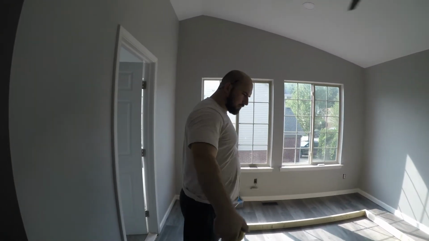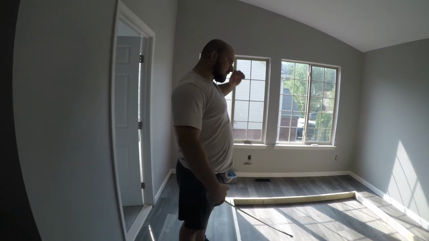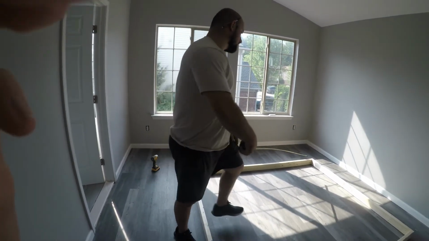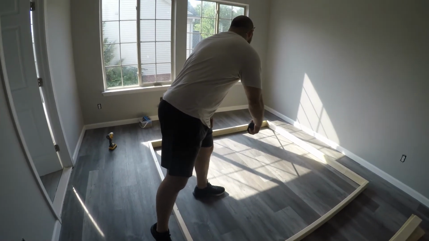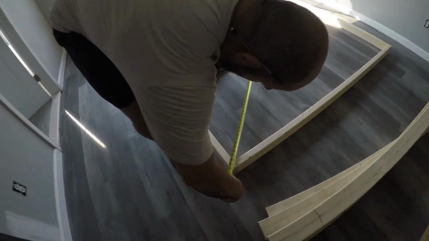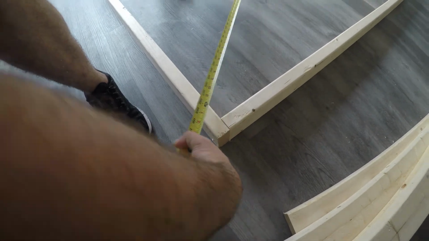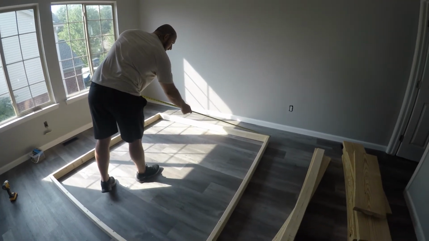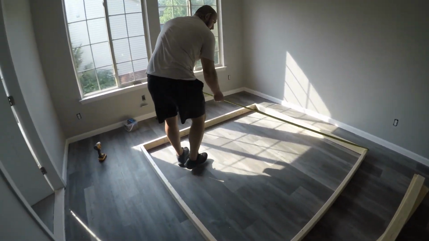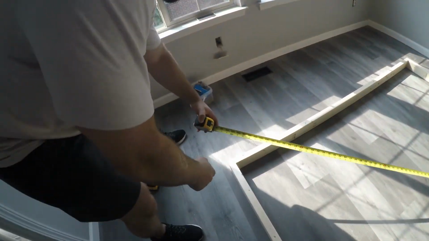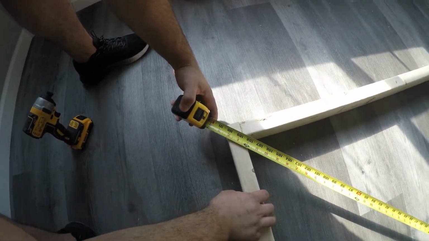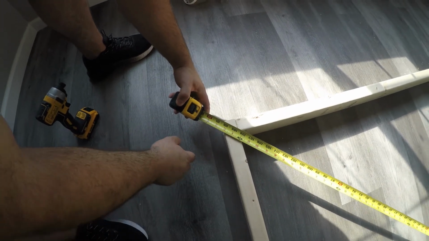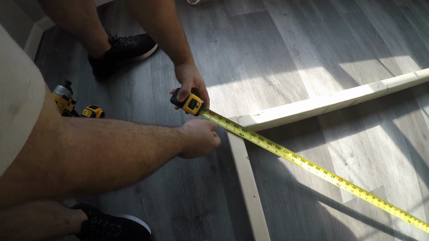So I got the outer perimeter all screwed together. Now to check if we're square, we're gonna do it corner to corner. So we go from one corner, measure to here, which is 110. Then we'll go from this corner. If they match up, that means that this is square. And see, it's 111. So I got to push it that way a little bit. So now it's 110 and a half. It's 110 and a half.